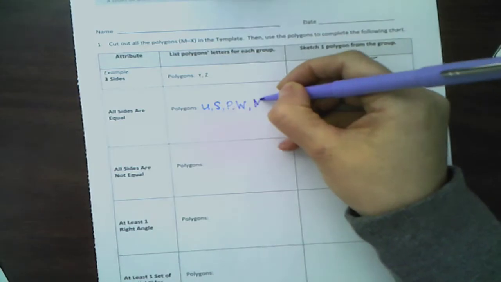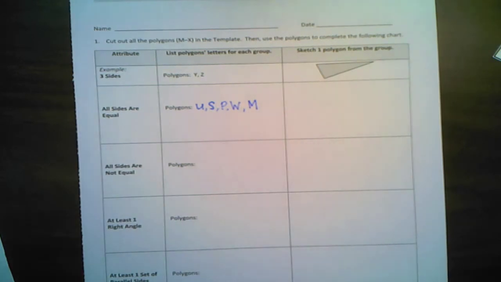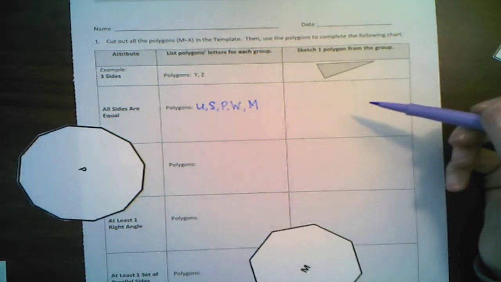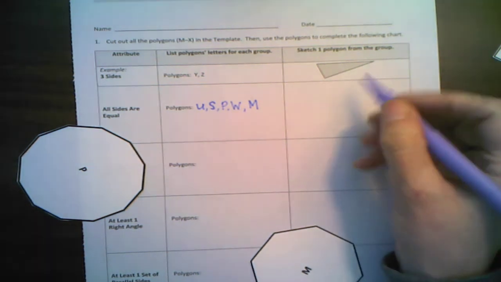We have 5 shapes, let me turn on this light, see if that helps things. Maybe a little bit. Okay. We have 5 shapes with all sides equal. Now I'd like you to choose one and sketch it out over here. Any one you'd like. I think I'm going to choose you because it's kind of fun, but also a little bit easy.